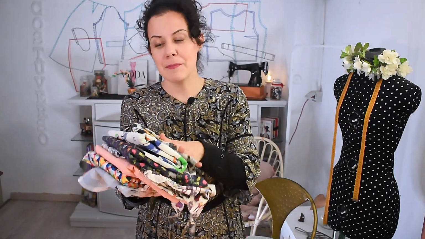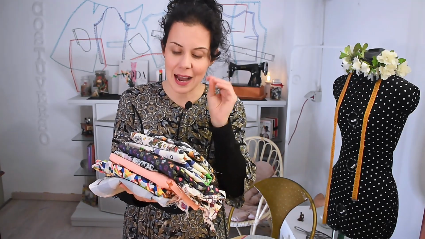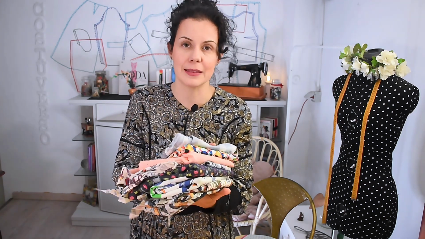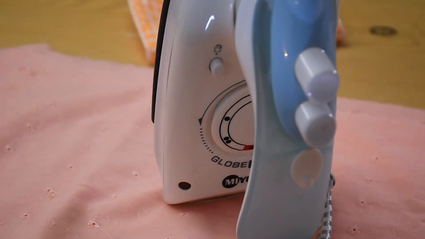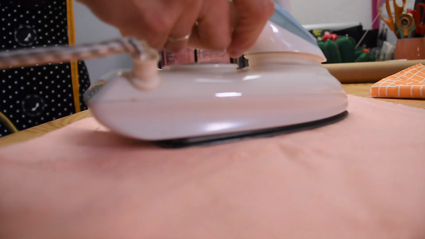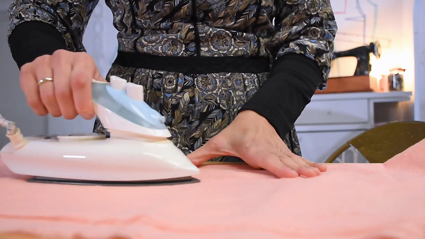And one thing I've said a million times, and lately even more, is that we have to wash and iron our fabrics before we cut them. Wash them not only because it's hygienic, it's been in the fabric shop and you don't know how long for, and all the dust, but you need to wash them because they can shrink. It's happened to me, and there's nothing worse than doing a project, being really happy with your dress, and then it's shrinking and you're not able to wear it anymore. And it's happened to me with a jumpsuit as well, that every time I wash it, it shrinks.